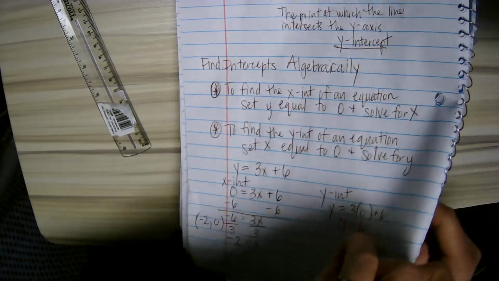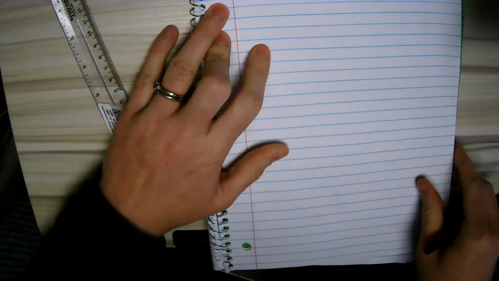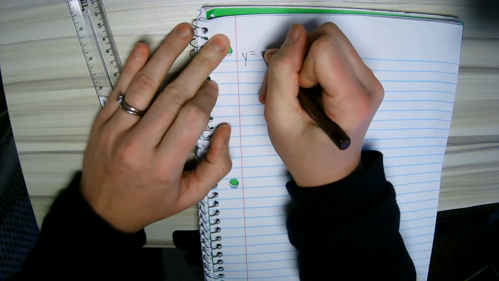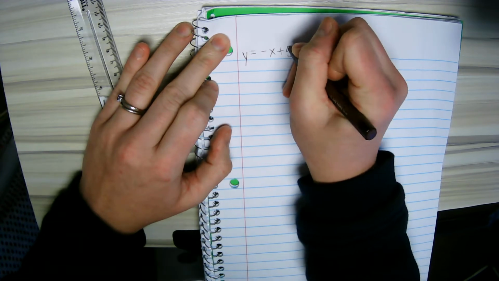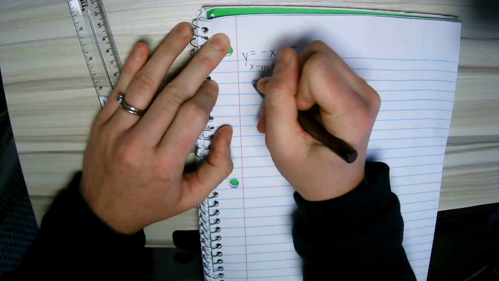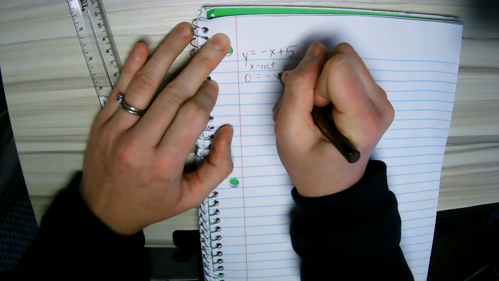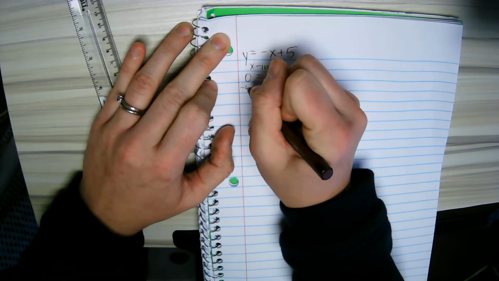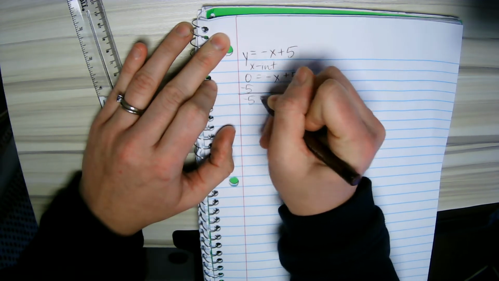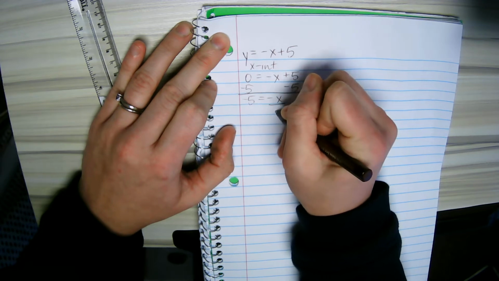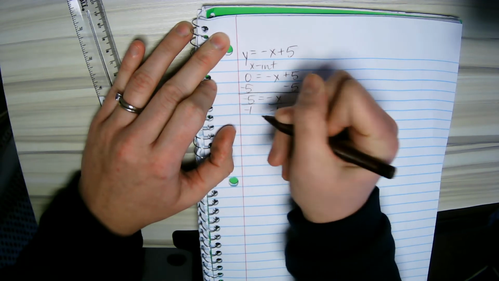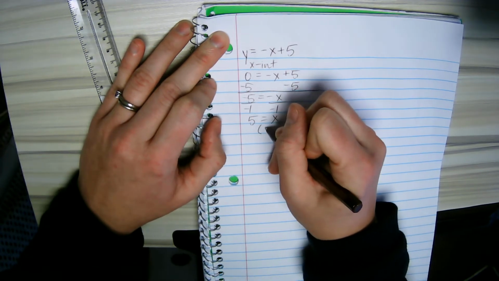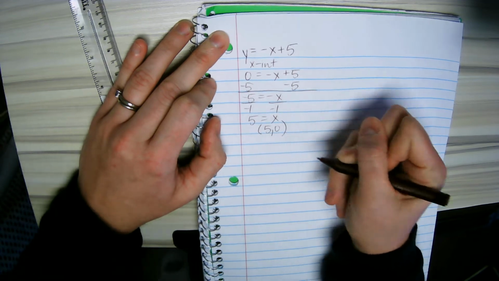So, let's find the x and y-intercepts of these equations. y equals negative x plus 5. So our x-intercept, we set y equal to 0. We're solving for x. Negative 5 equals negative x. We have to divide both sides by negative 1 to get just x. So 5 equals x. So our x-intercept is (5, 0).